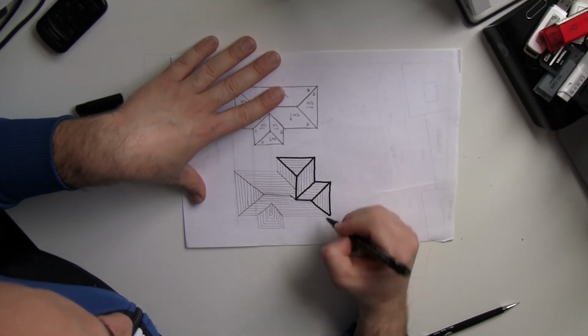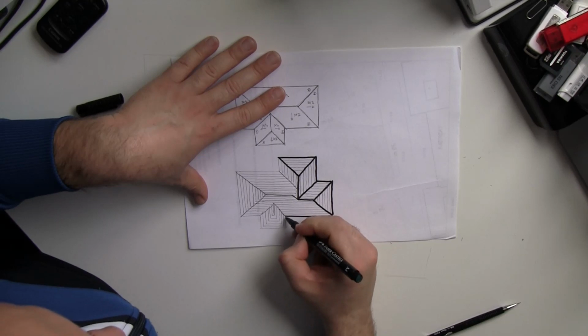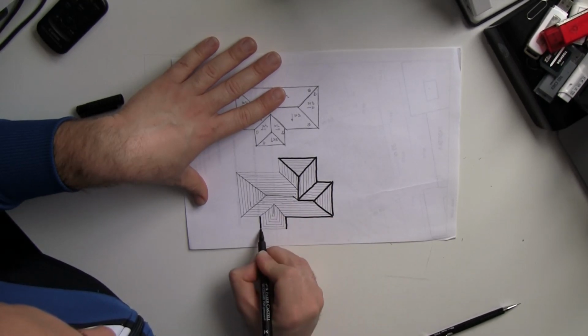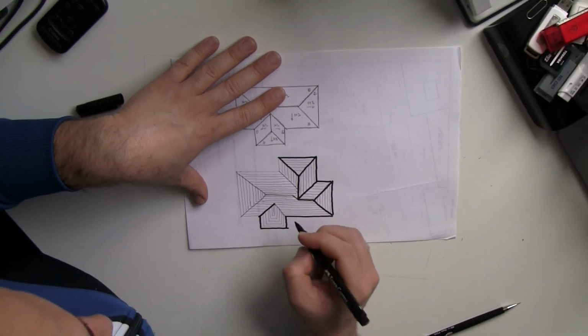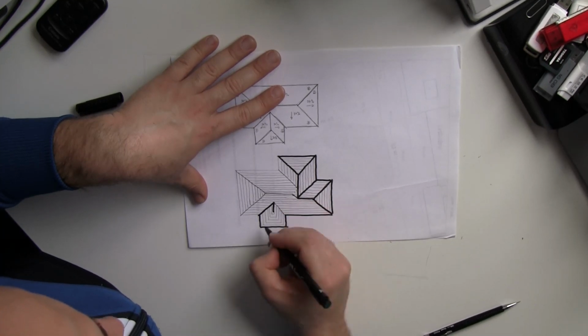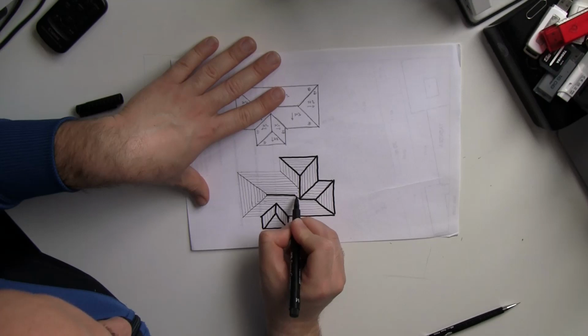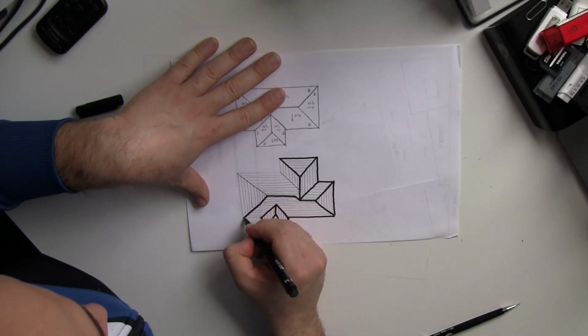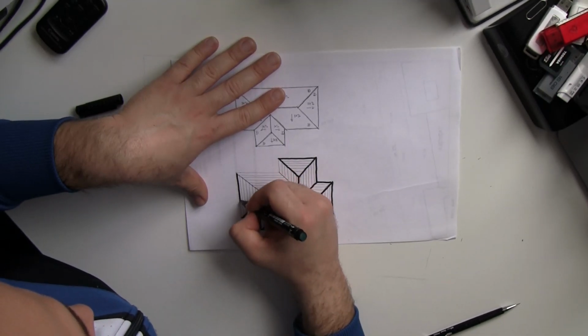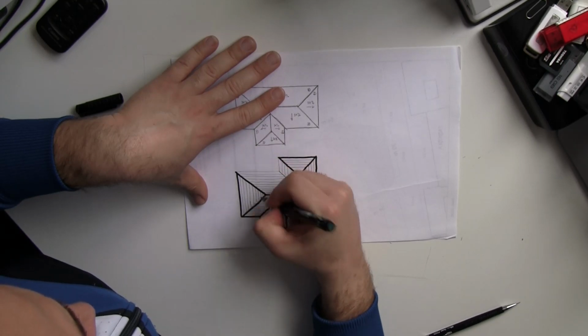This method for designing straight plane pitched roofs is called drawing parallels. Okay, it's really very easy.